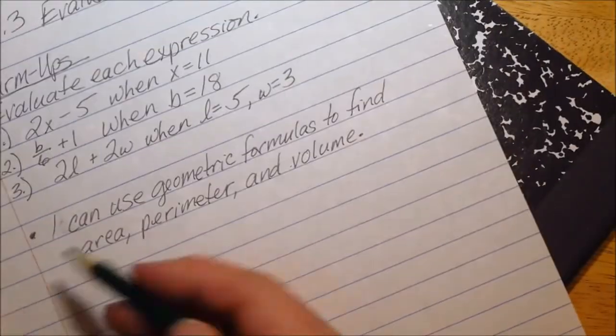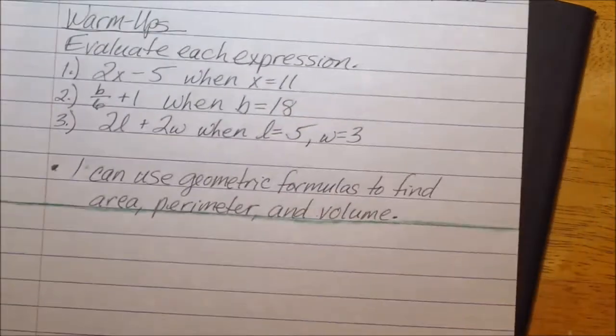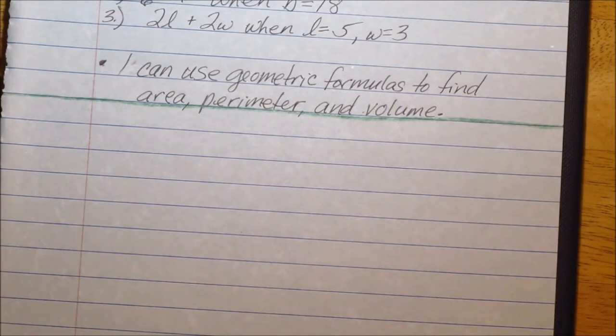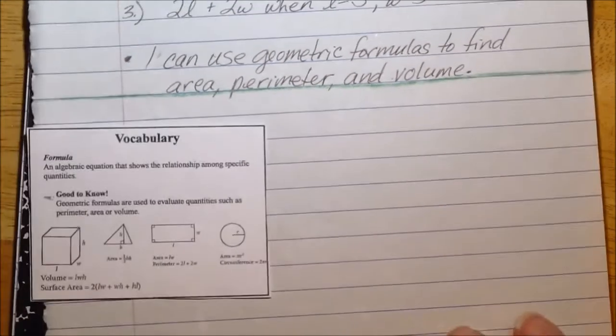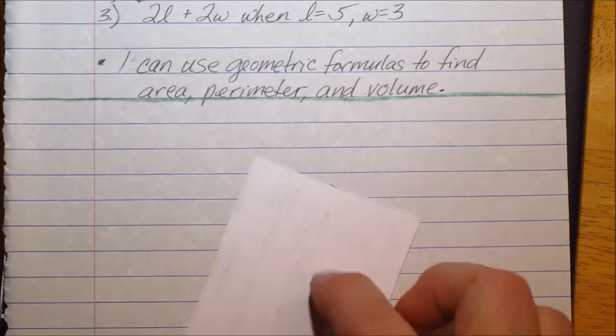Let's go ahead and draw our dark green line and move into notes. All right, so I only have one little notes sheet to put in here today, and it's going to go right up there in the usual upper left corner.